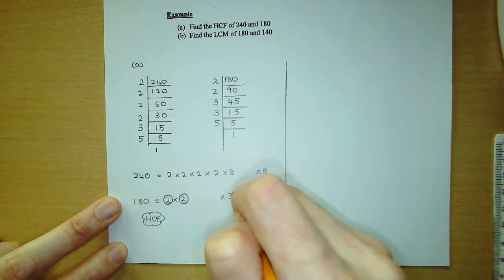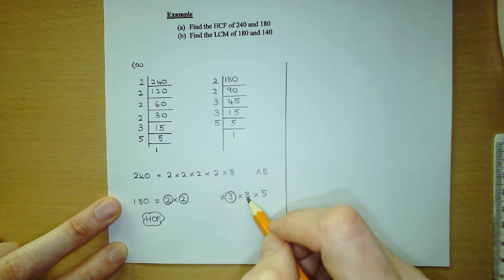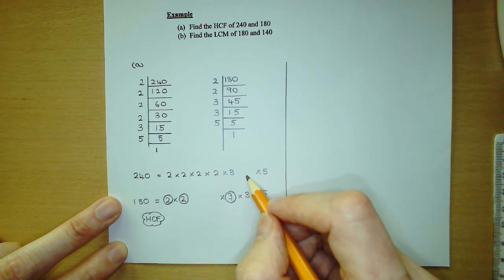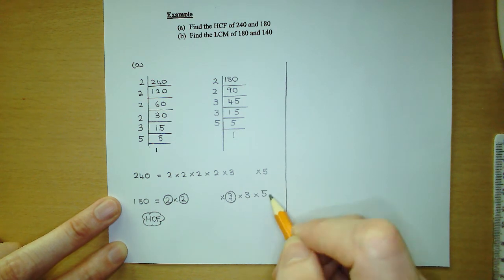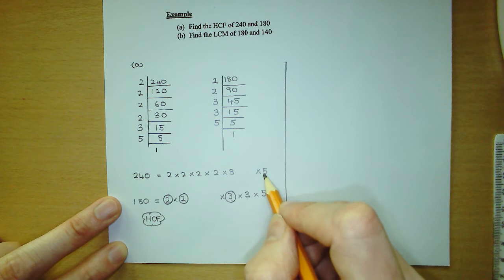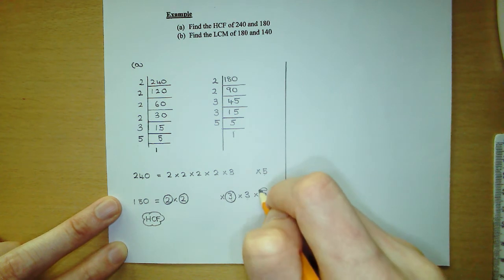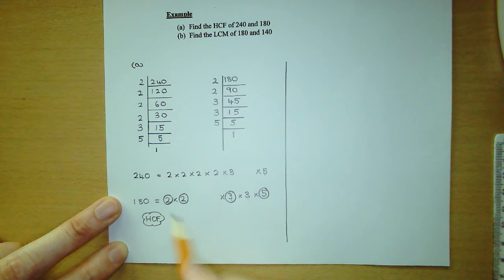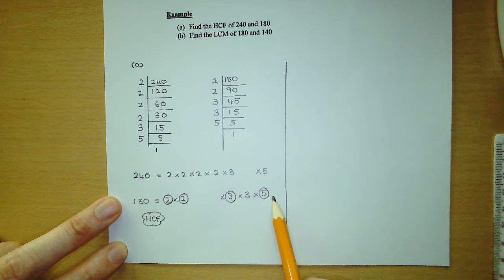Yes, it does, so circle that one. There's a 3. Does it have an identical factor above it? No, so don't circle that one. And then there's a 5. Does it have an identical factor above it? Yes, so circle it as well. So you only circle all the factors in the bottom number that have an identical factor above them.